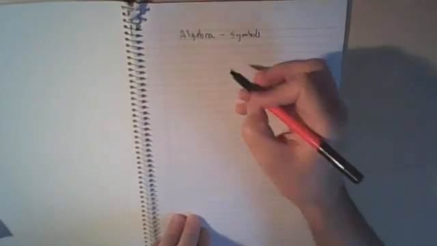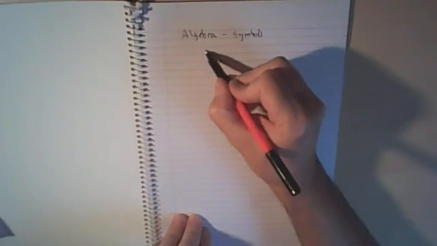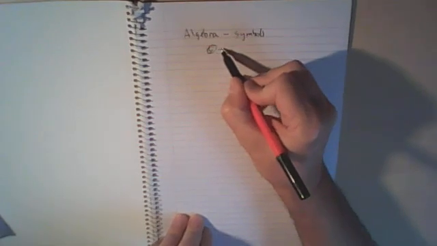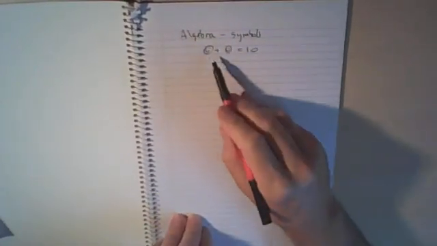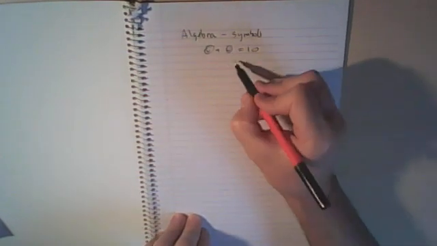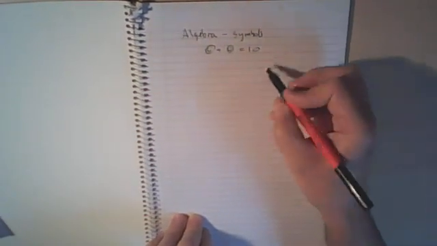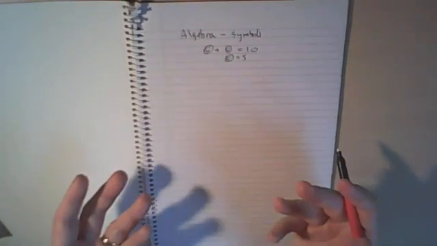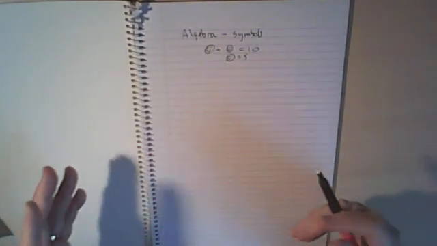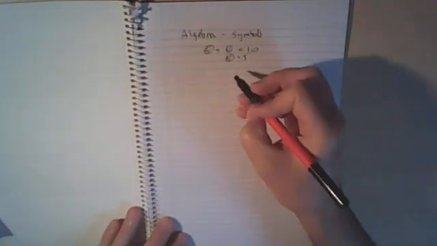Now we normally use letters, but if I use symbols, so if I've got a smiley face plus a smiley face equals 10, now they're the same symbol, so therefore they must mean the same value. If two smiley faces are 10, a smiley face must equal 5. That's the process. That's what algebra is. Algebra is just using smiley faces, it's just using letters, exactly the same thing.